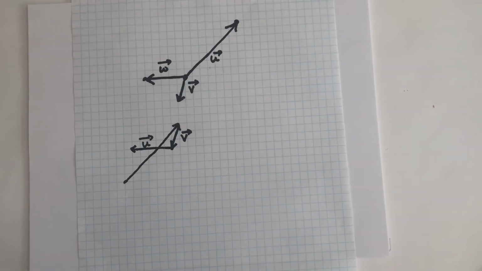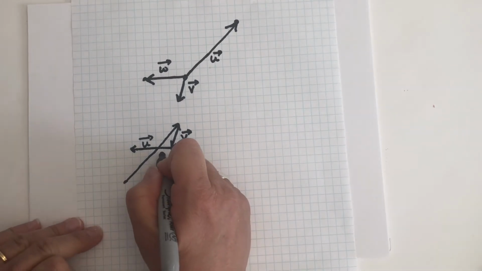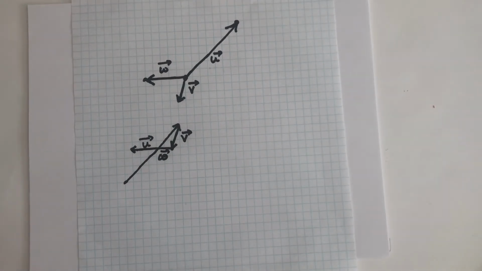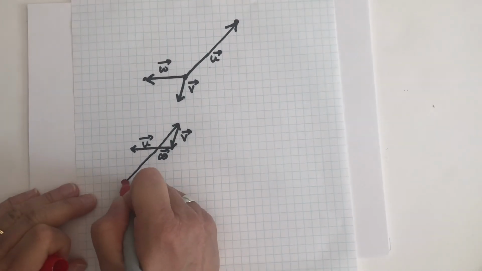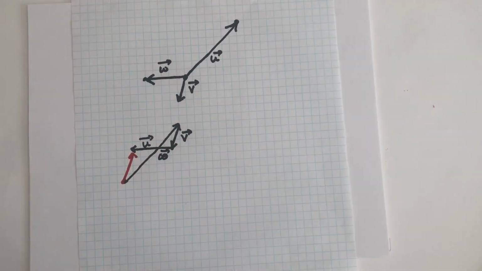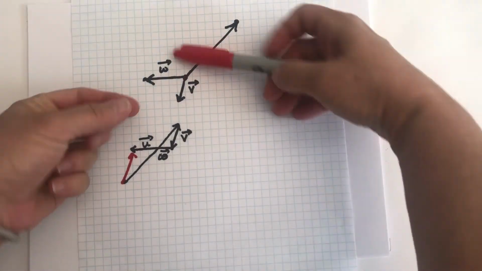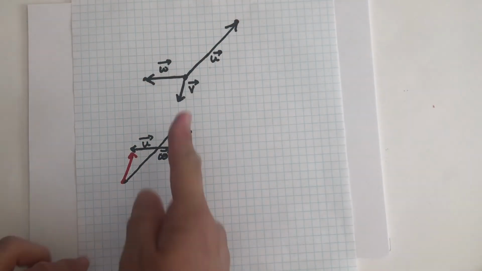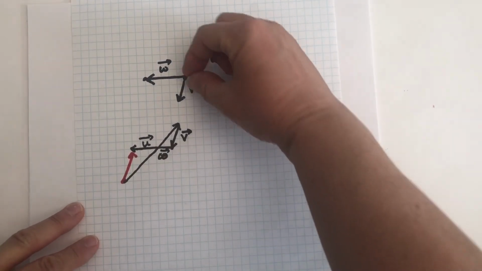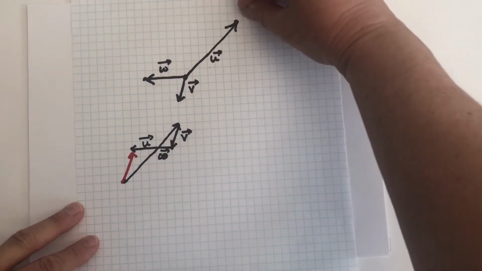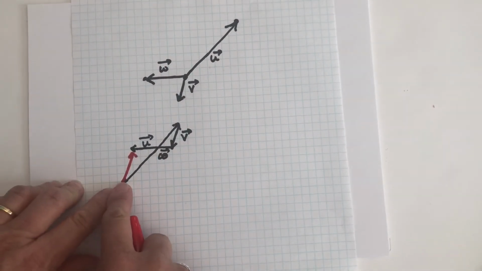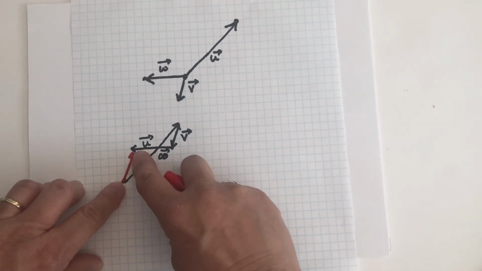And my resultant vector, now that was w. My resultant vector is this, starting here and heading in that direction. So the result is this object that's being pulled in 3 different directions would head off in this direction. Not as far as this person may want it to go, because we have people pulling in other directions, but the result is the object would move in this direction.